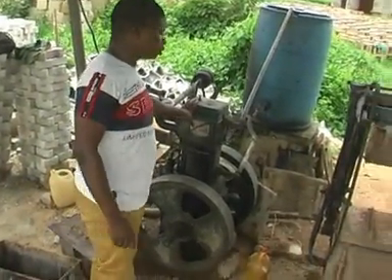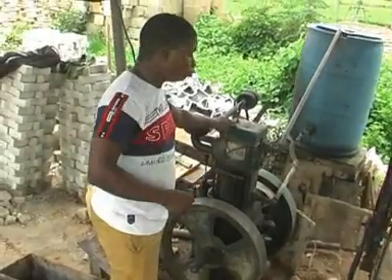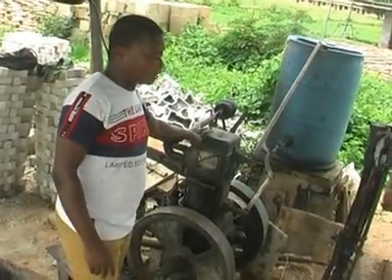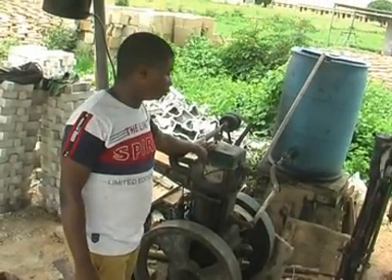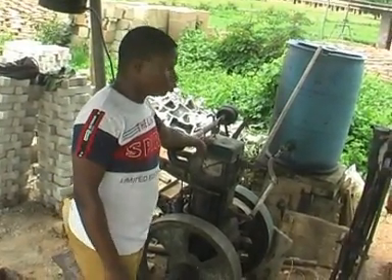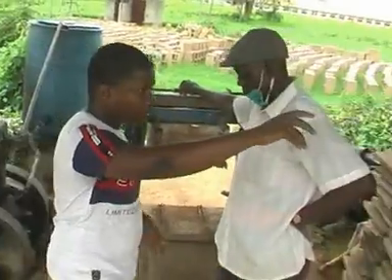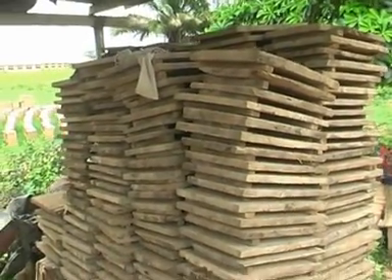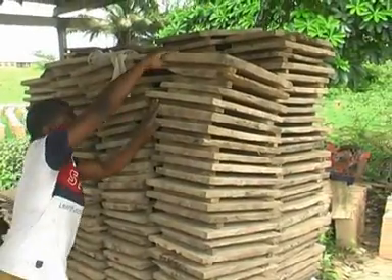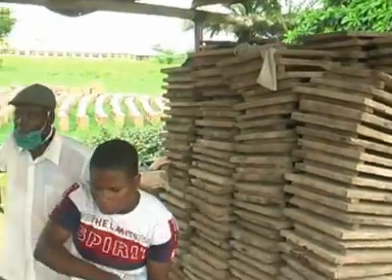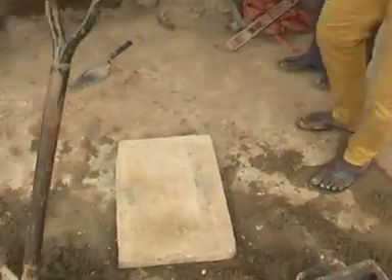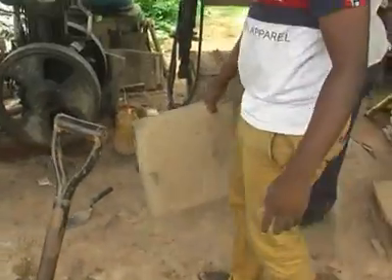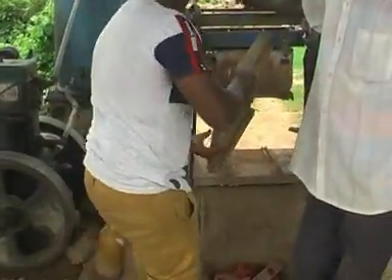We are not going to use it, we are just going to show you. This is a vibrating block molding machine. So these are the pallets. We are going to make use of mold also, but we are going to put a pallet. This is a pallet, a wooden pallet. So we are going to put it here.